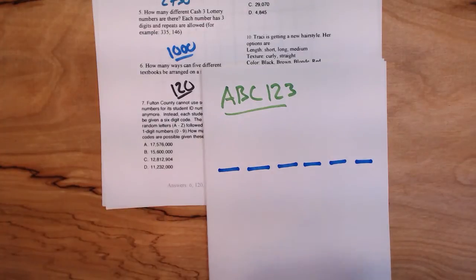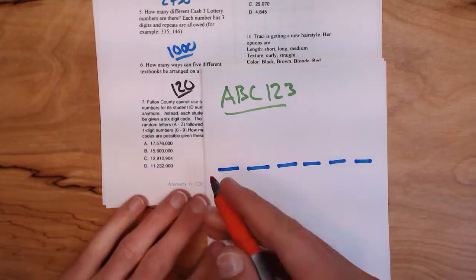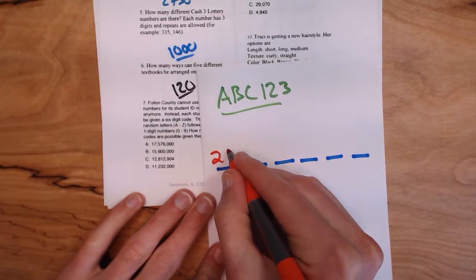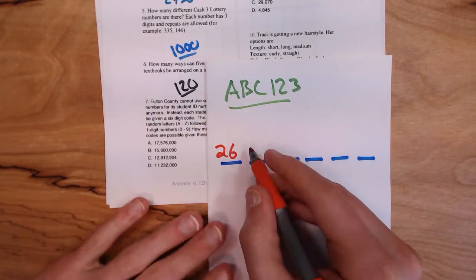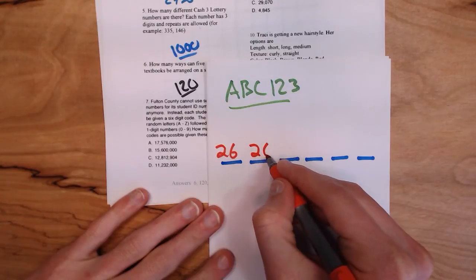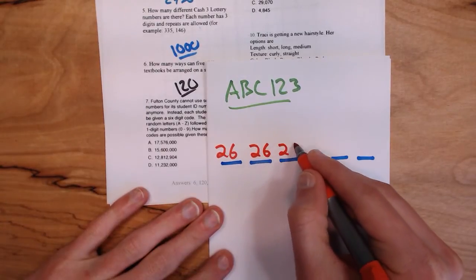Now for my first letter here, how many choices do I have? Well, I have the letters A through Z. So how many letters is that? You could count if you want. Hopefully you know that there's 26 letters in the alphabet. So there's 26 options. What about my second slot? How many options are there? Well, it's the same story. There are 26 options because I could have 26 different letters. Same thing for the third slot.